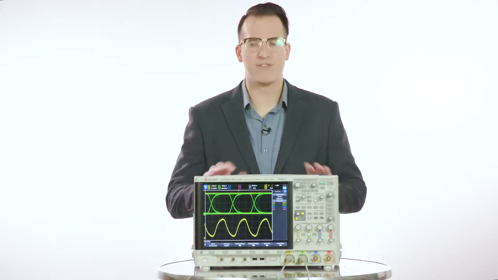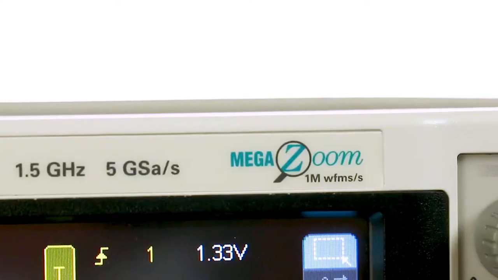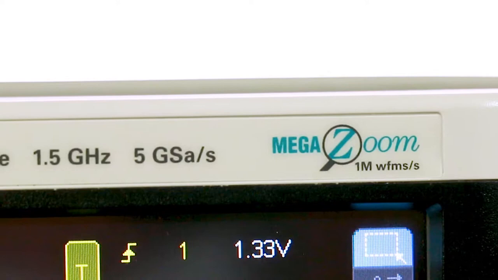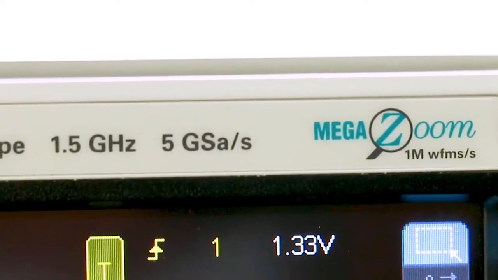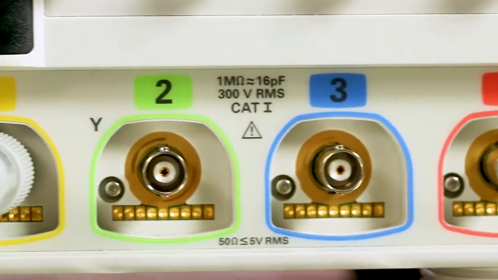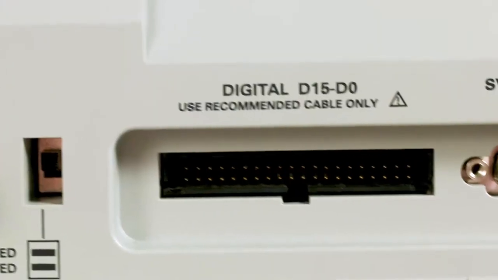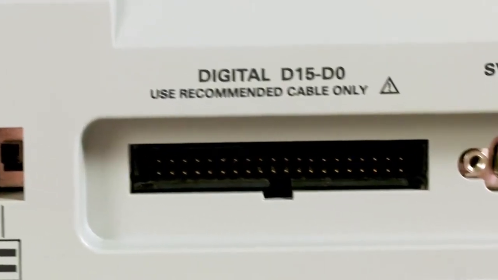Today we're going to take a quick look at some of the key capabilities of the InfiniiVision 4000X series oscilloscopes. These scopes come in bandwidths ranging from 200 MHz up to 1.5 GHz and have 2 or 4 analog channels. You can also get an MSO model, which comes with an additional 16 digital channels.